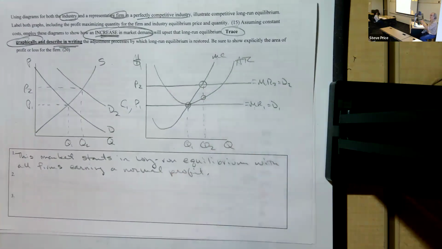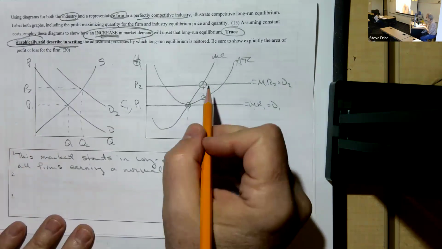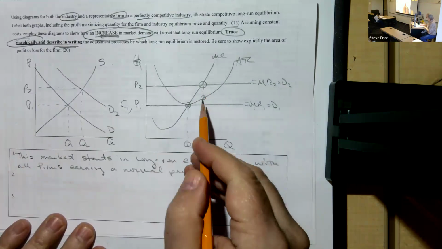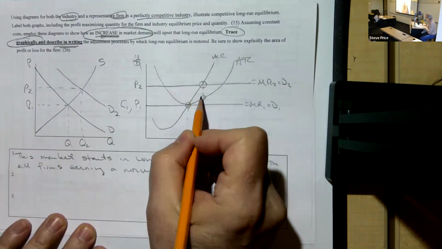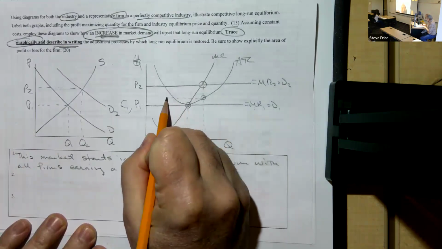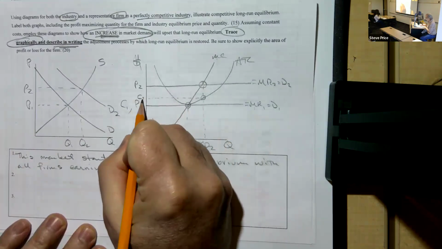Because we got lots of competitors here. When there's a profit, people are gonna come in. When there's a loss, people are gonna leave. And so note, here's the key here, where that quantity decision hits ATC right there, we come across and mark C2.